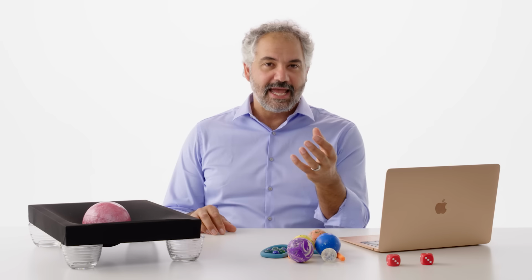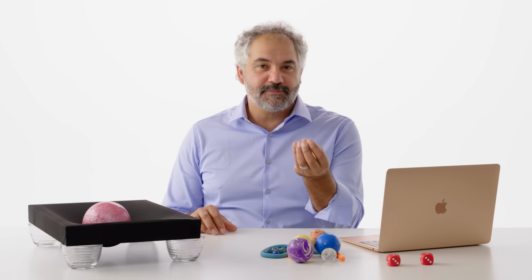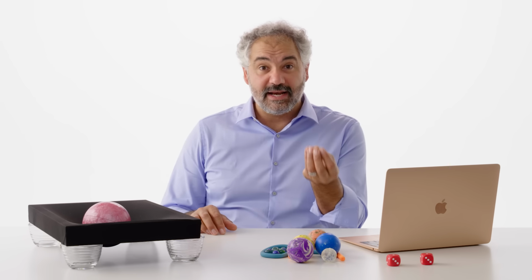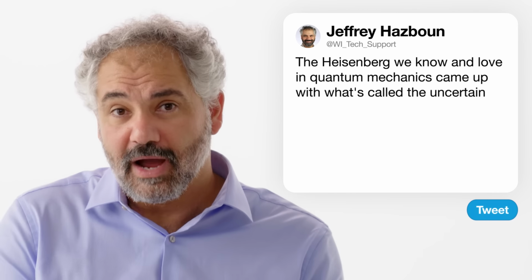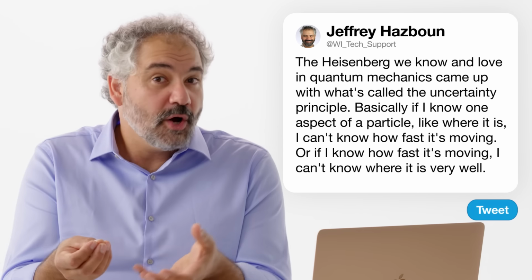He came up with something called the uncertainty principle. Basically, if I know one aspect of a particle, like where it is, I can't know how fast it's moving very well. Or if I know how fast it's moving, I can't know where it is.